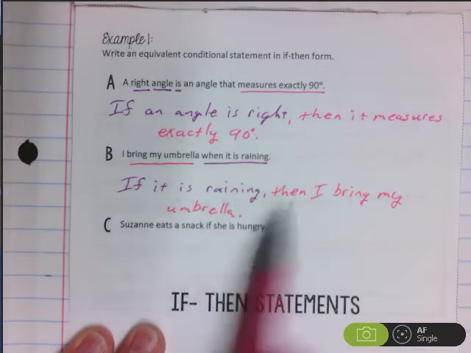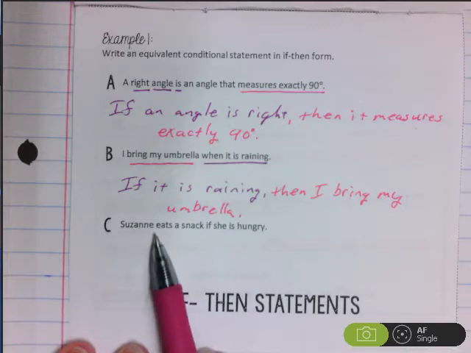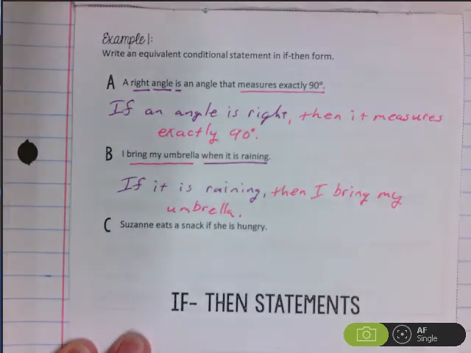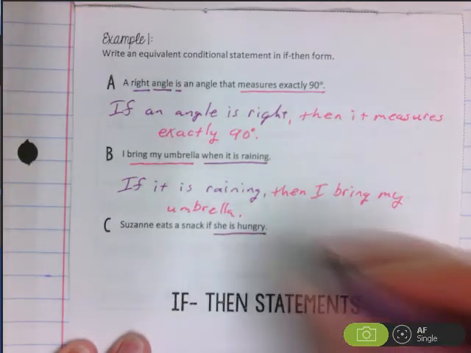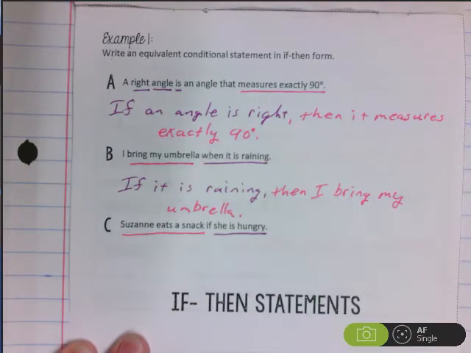If this is happening, then I'm going to do this. Okay, let's look at the last one. Suzanne eats a snack if she is hungry. So if she is hungry, then she eats a snack.